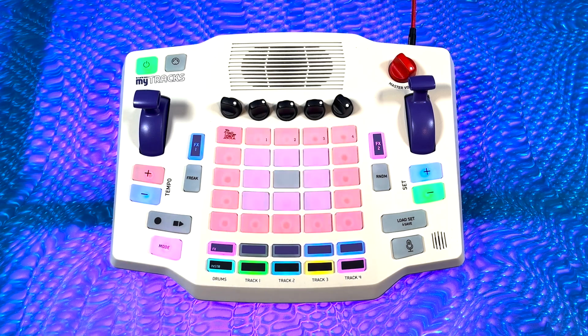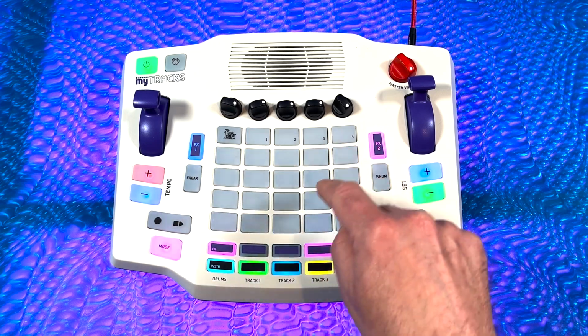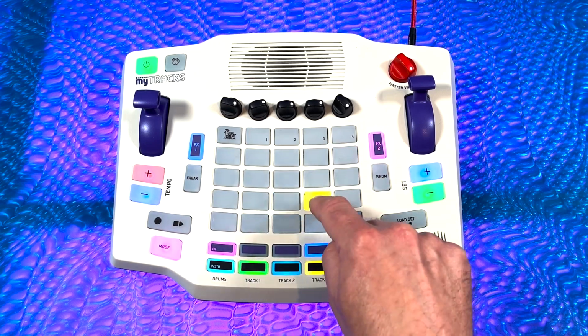So the Blipblox is a 5-channel Groovebox sampler, just a really fun music creating computer. One channel here is dedicated to drums. And then the other 4 channels each can play different types of instruments.